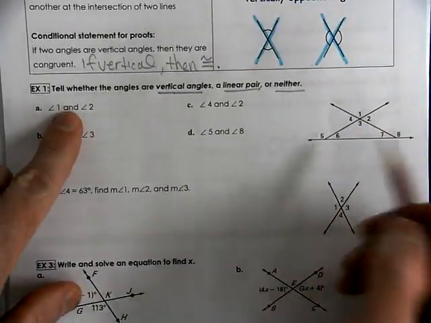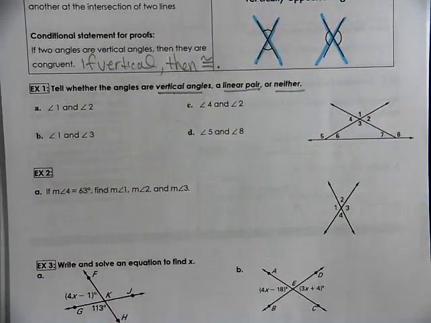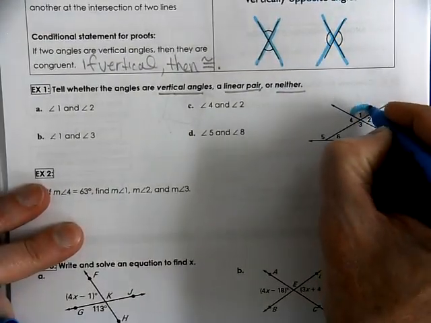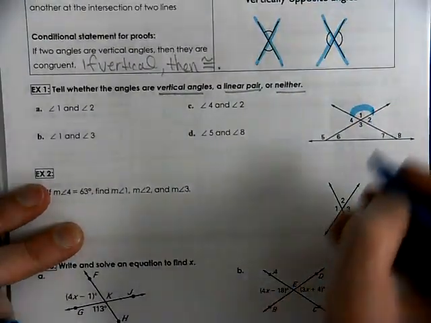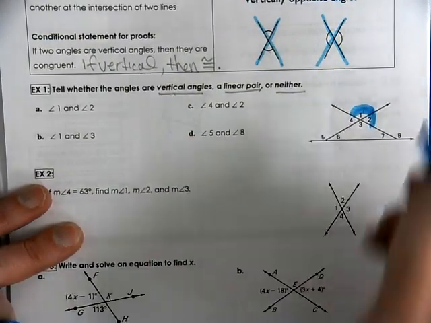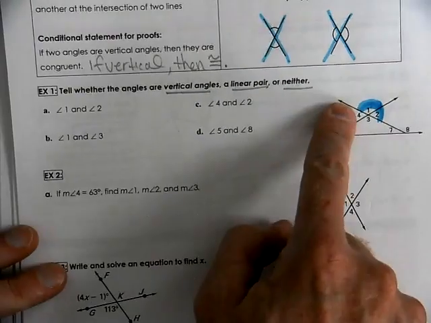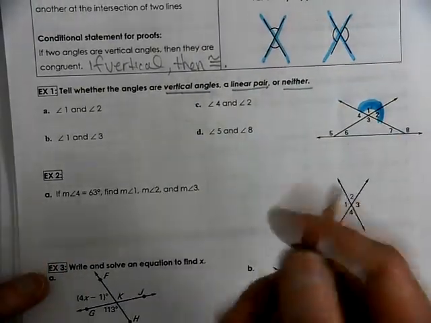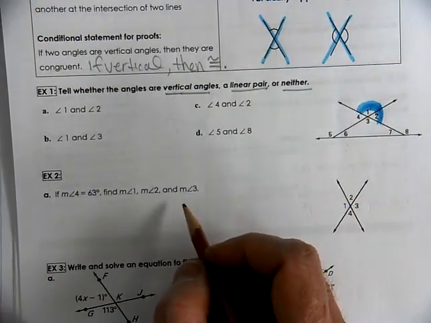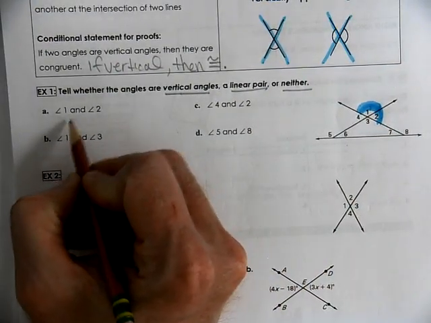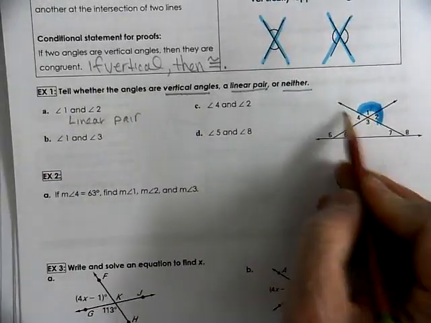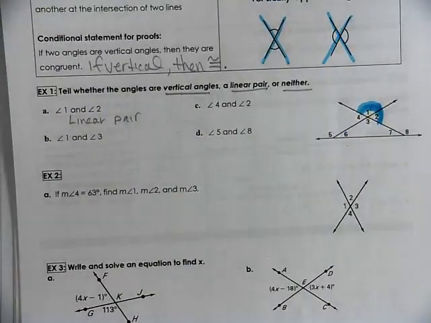All right. Here we're looking at angles 1 and 2. Angle 1 is right there. Angle 2 is right there. Together you see that they're making that straight line. It's half of a circle when you connect those two angles together. So this is a linear pair. They are adjacent and they're supplementary.